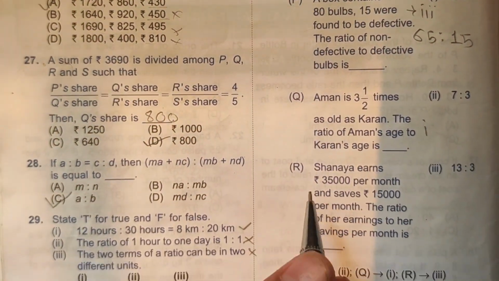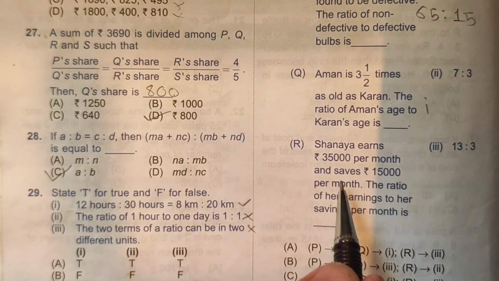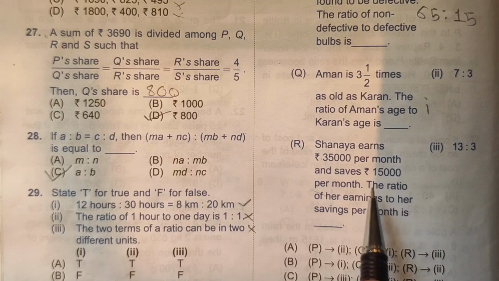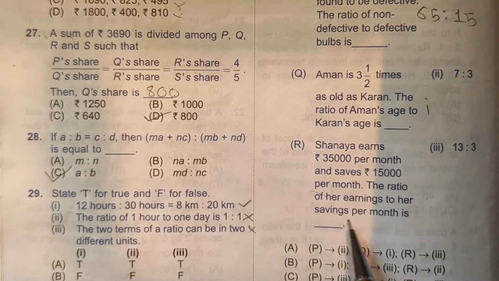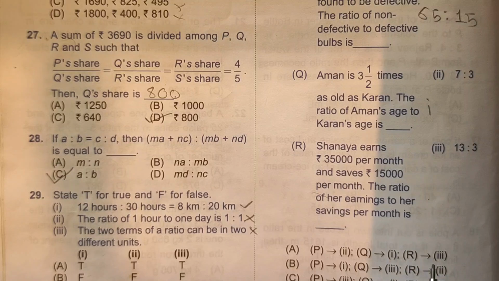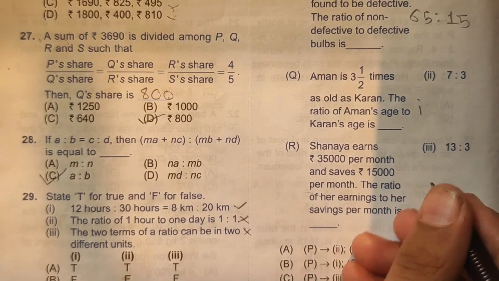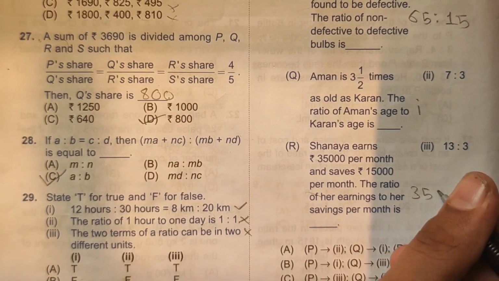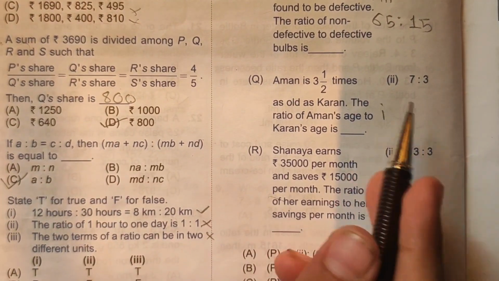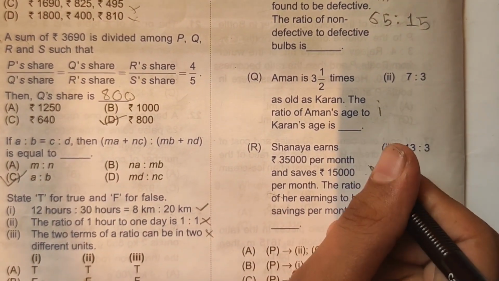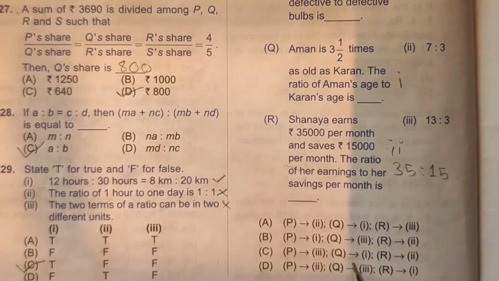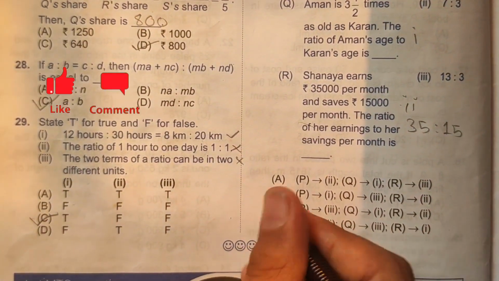And now third one, Shania earns rupees 35,000 per month and saves 15,000 per month. The ratio of her earnings to her savings per month is dash. So her earnings are 35,000 and savings are 15,000. So which means 35:15, which means 7:3, which means it will be the second one. So third, first and second. So our correct answer here will be option number C.